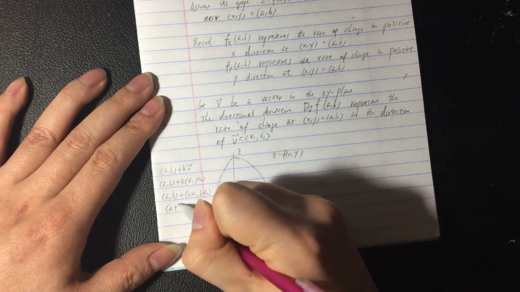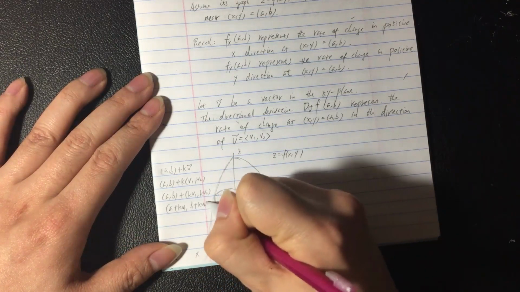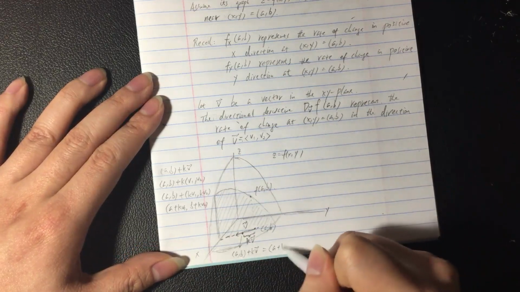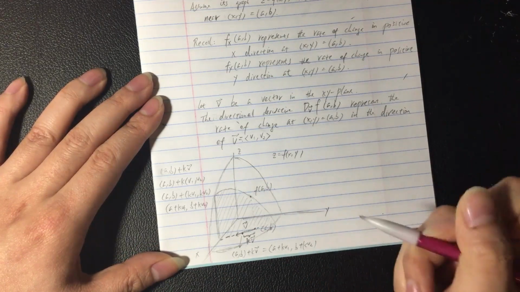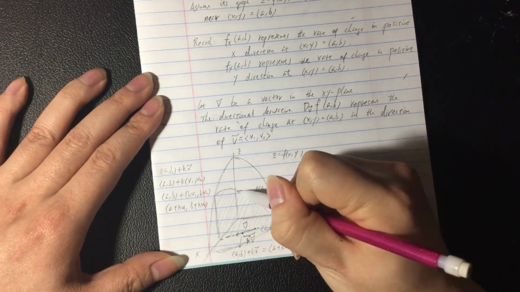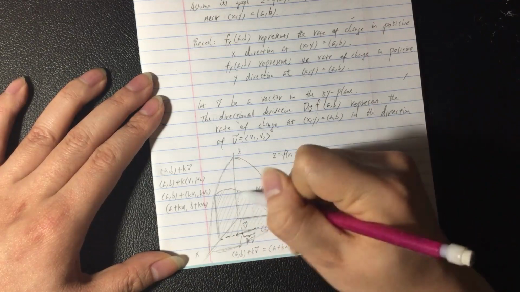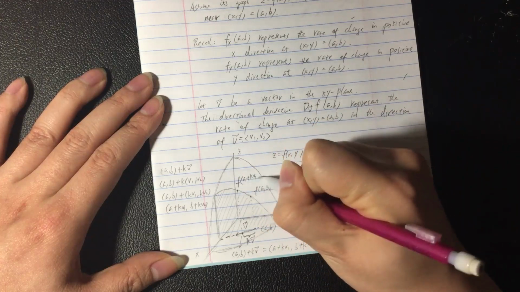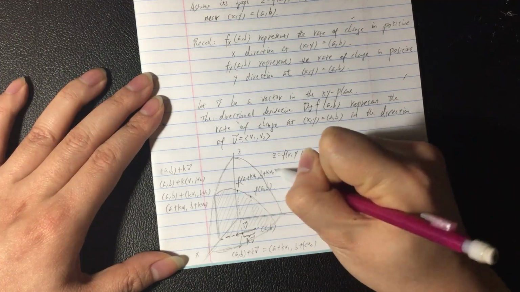That's a plus kv1, comma b plus kv2. So this point can be represented by a plus kv1, comma b plus kv2, and the point on the surface is f of a plus kv1, comma b plus kv2.